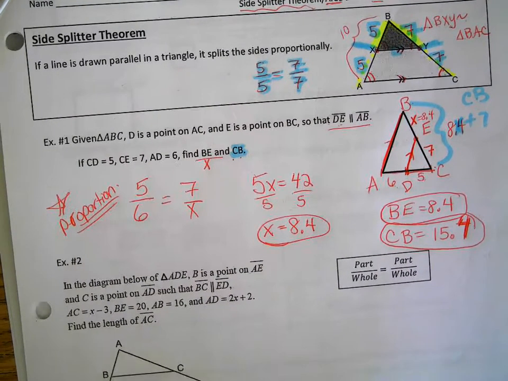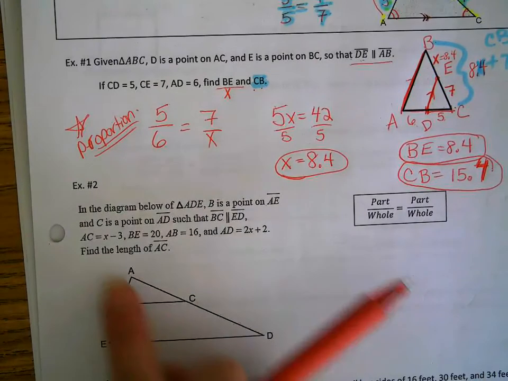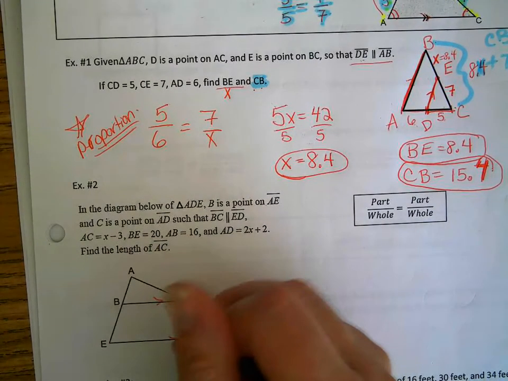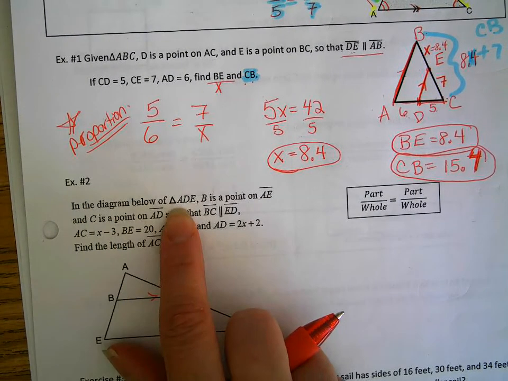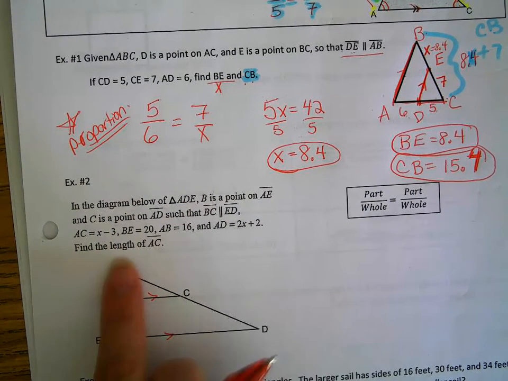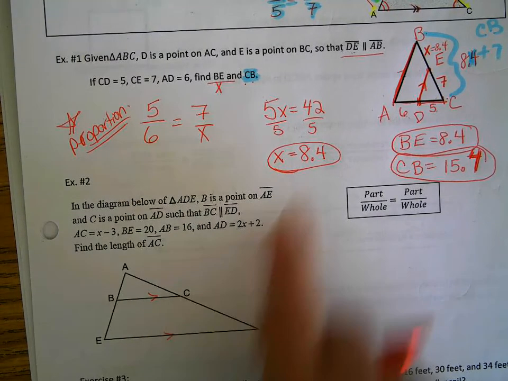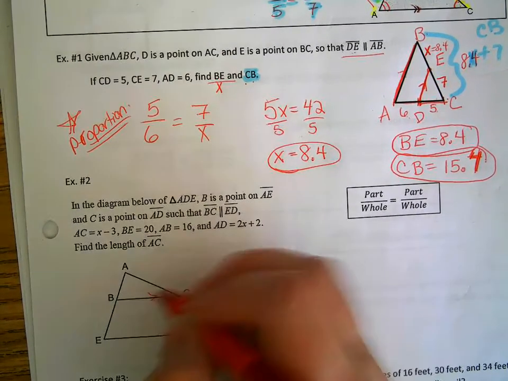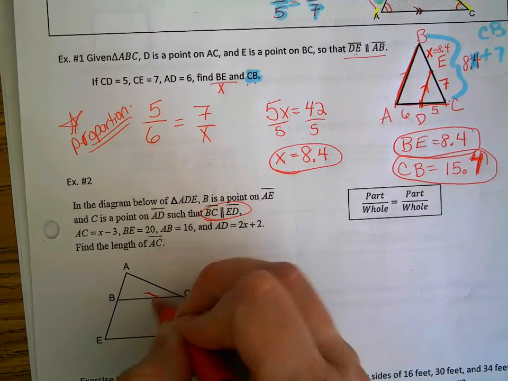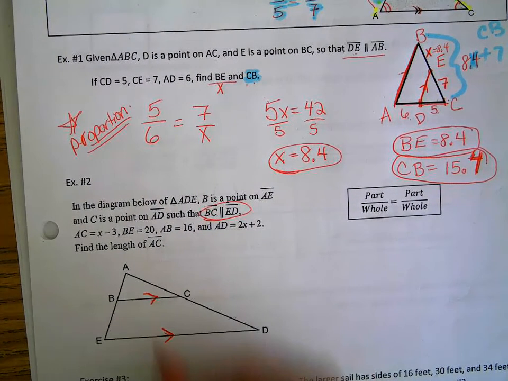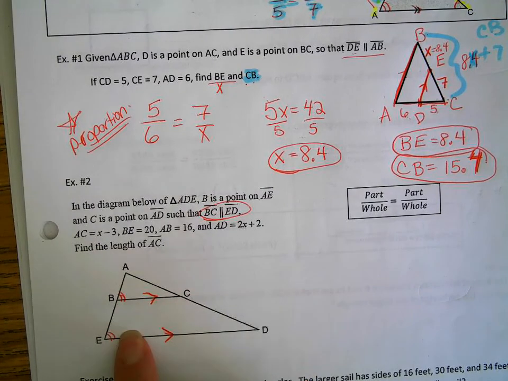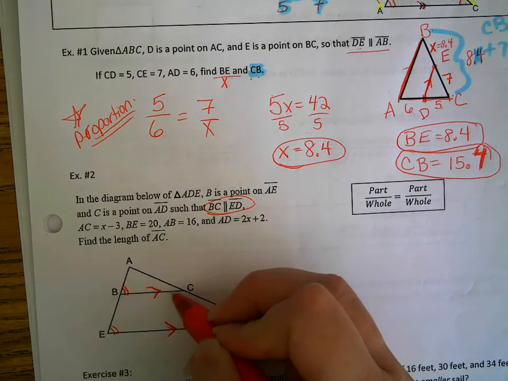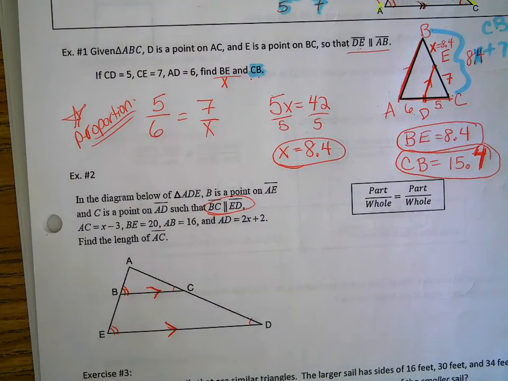The next picture is drawn a little bit more normal, I should say, with that A up top and the parallel sides going left to right for us. So looking here in the diagram below, in triangle ADE, the large one, B is a point on AB, and C is a point on AD, just like we just drew, such that BC is parallel to ED. So that's a key fact here. These lines being parallel form these corresponding equal angles. So this angle copies to here. This angle corresponds to here.